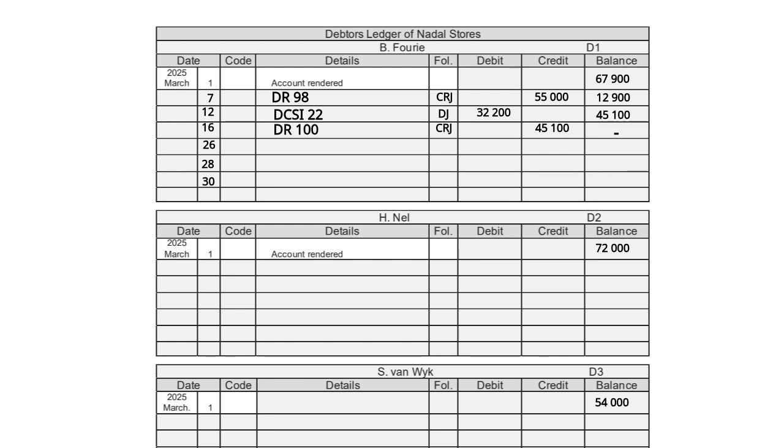The next transaction was on the 26th. More credit sales of stock took place. Fourie, 16,100. So now his account will go up, it will be debited. The journal involved is DJ. Duplicate credit sales invoice is my source document under details. And now my balance is back on 16,100 Rand.